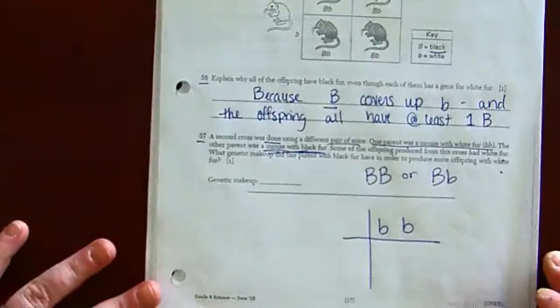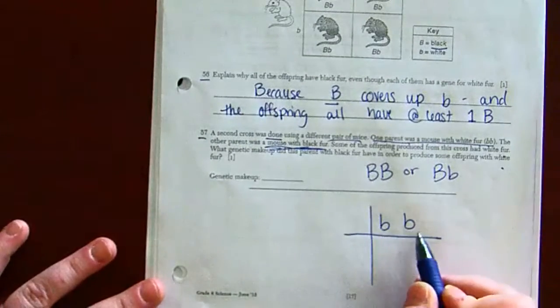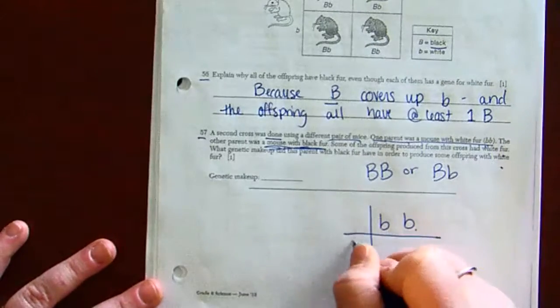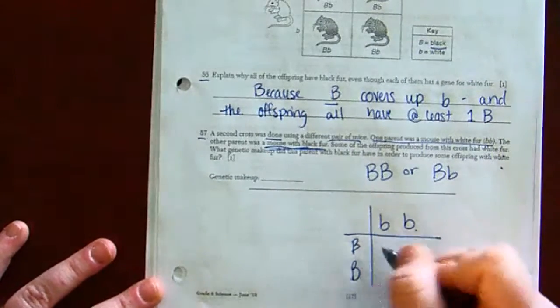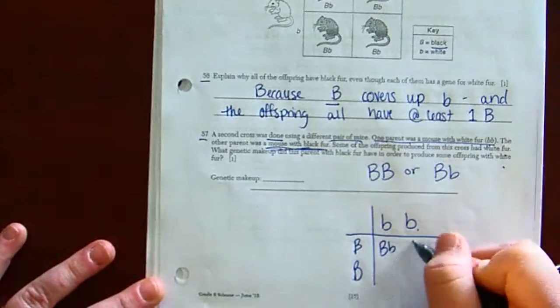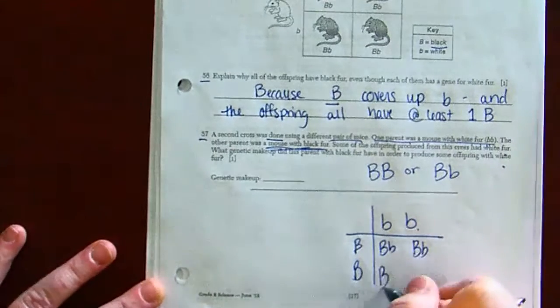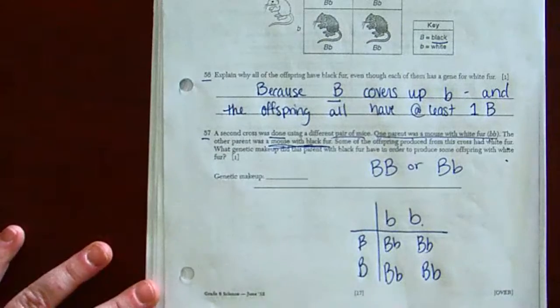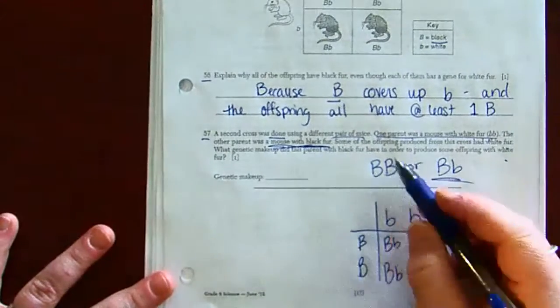So let's do the cross. We know that one parent is little b, that's what it said up here, right? So if I take big B, let's do the cross. Let's see if we get any of them that are white. Uh-oh, doesn't look like it, does it? Nope. Okay, so now let's try this genotype since this one didn't work.